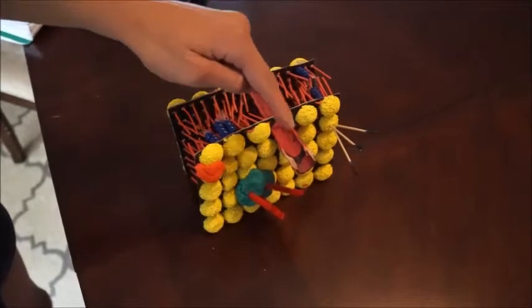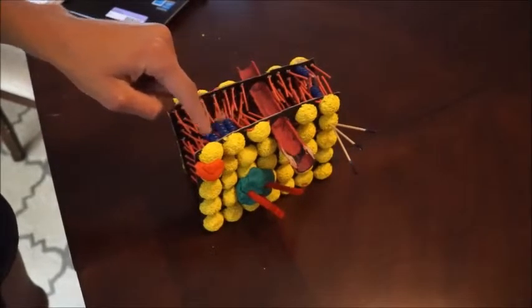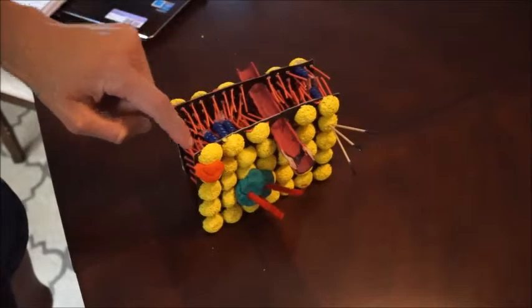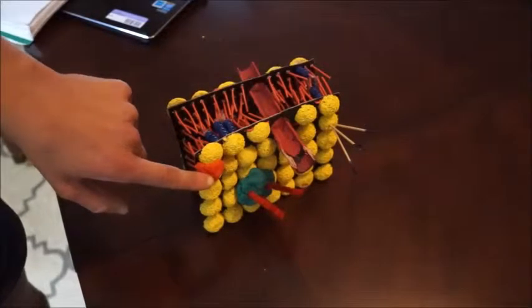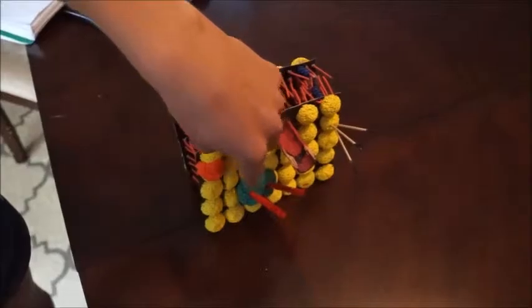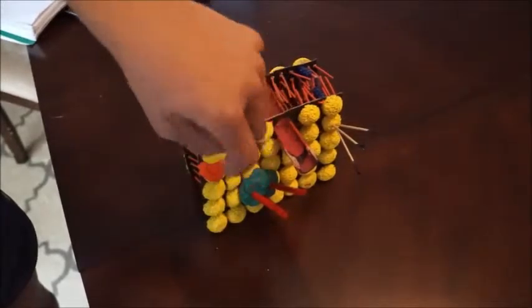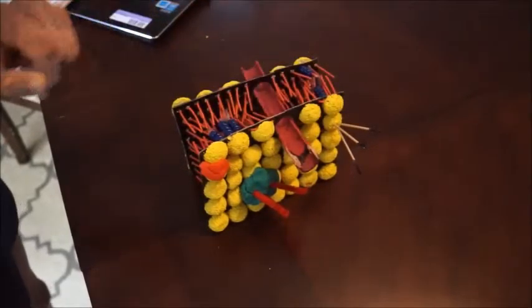This is my channel protein. These blue beads are my cholesterol. This is my peripheral protein. This is my glycoprotein, and this is my glycolipid.